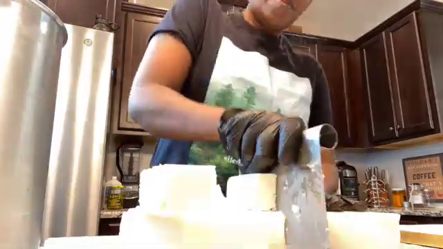So before I start, as you can see, my wax is in a huge slab. But I like to break it down and cut it so it melts a lot easier, and it's not just this huge block of wax trying to melt. So let's get into it.